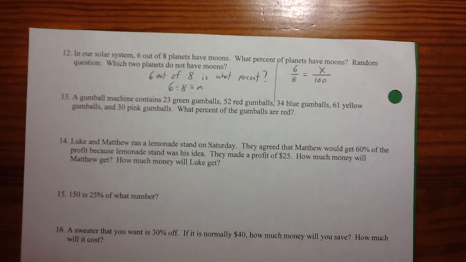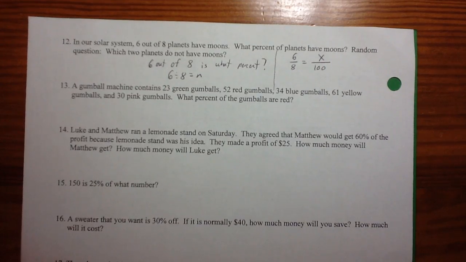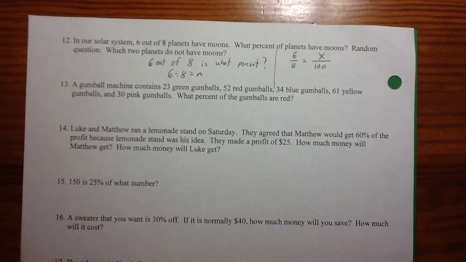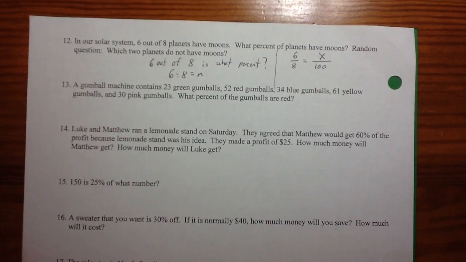I'm not going to do 13. I'm going to set up 14 and then just hit a couple other ones, and that'll be it. So Luke and Matthew. They wrote books of the Bible now.